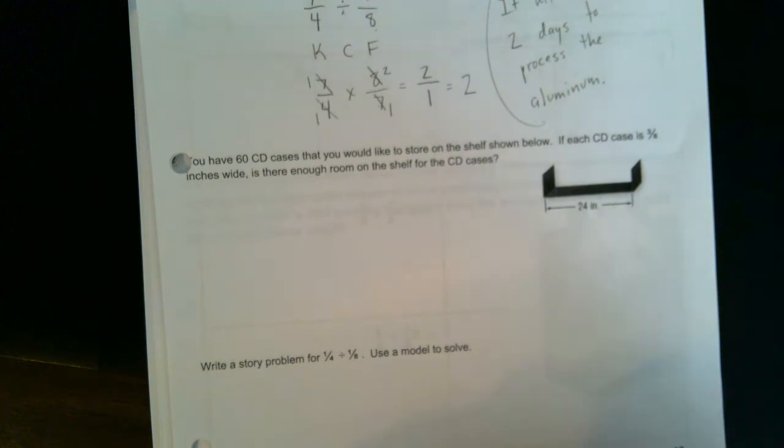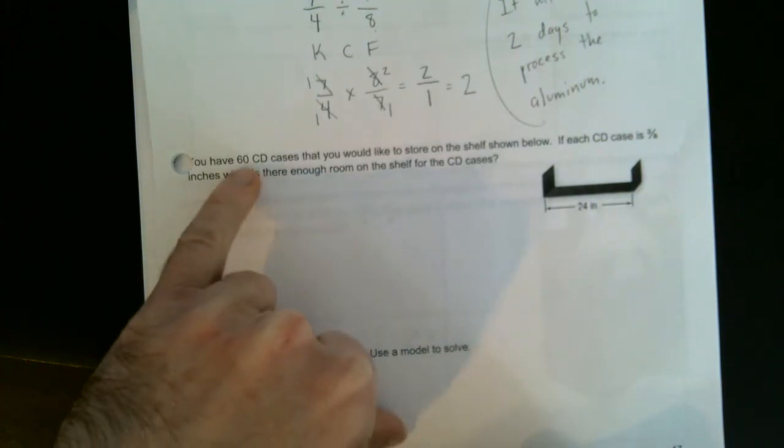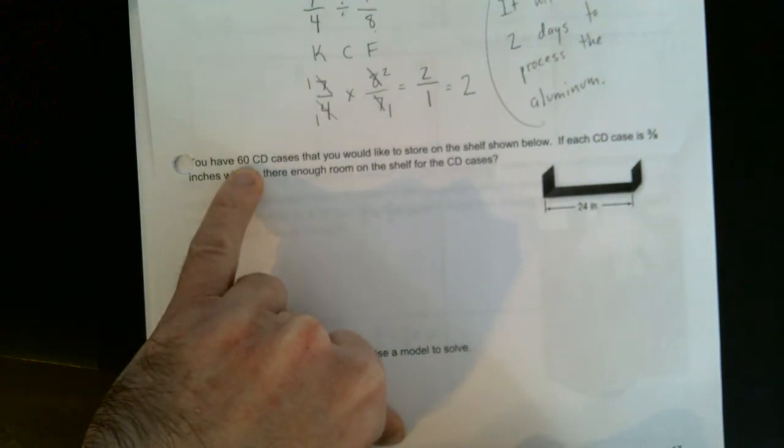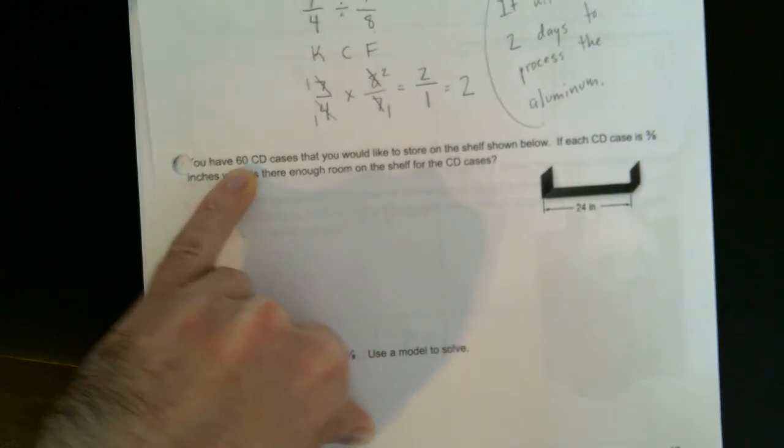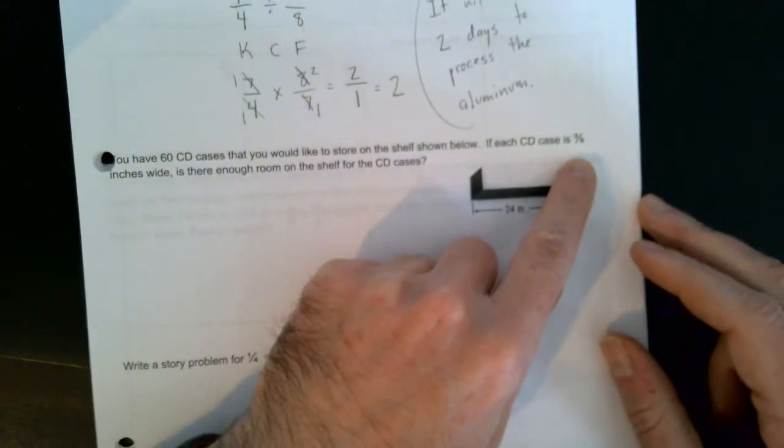Okay. There are 3 numbers on here. So the first thing we have to figure out is, what is the dividend? What is the number being divided up? So let's think about it. Are we dividing up the 60 CD cases? Is that the amount we're trying to divide up into smaller pieces? I don't think so. Are we trying to divide up 3/8?